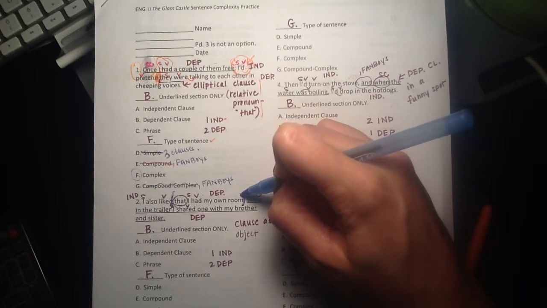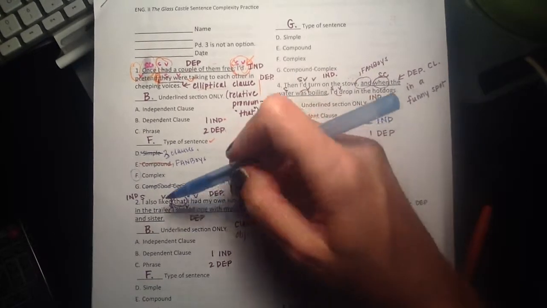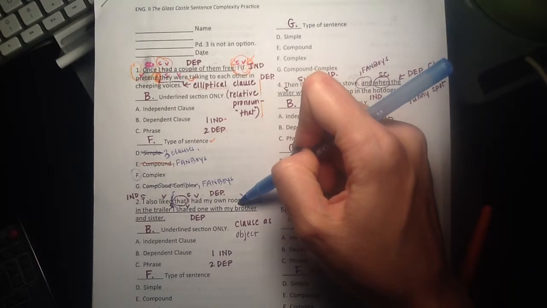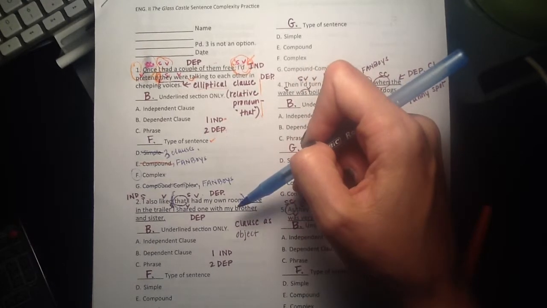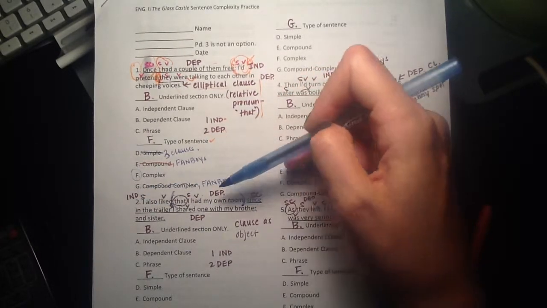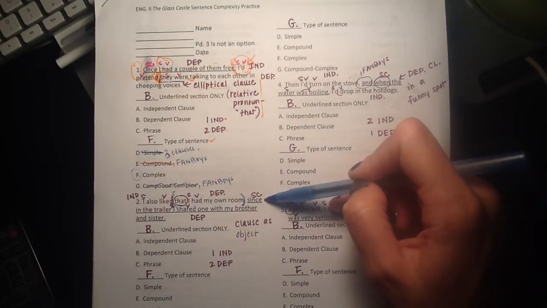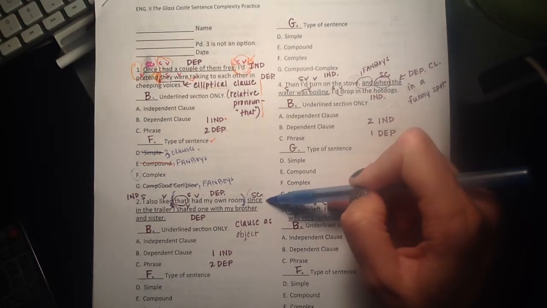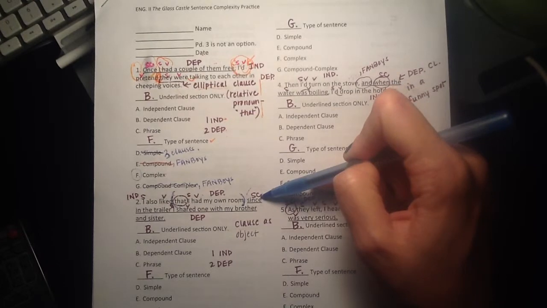All right? Again, I don't expect you to know that, but you need to be able to pick out your clauses and tell me whether they're independent or dependent and name the type of sentence that it is. Okay? So I have an independent clause, dependent clause. I have since in the trailer. I shared one with my brother and sister. Since, again, is one of those clue words. Okay? It's a subordinating conjunction, which I labeled.